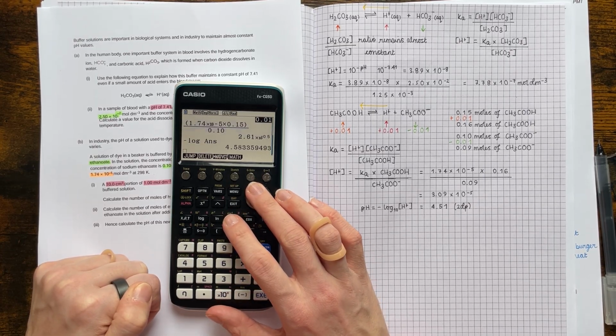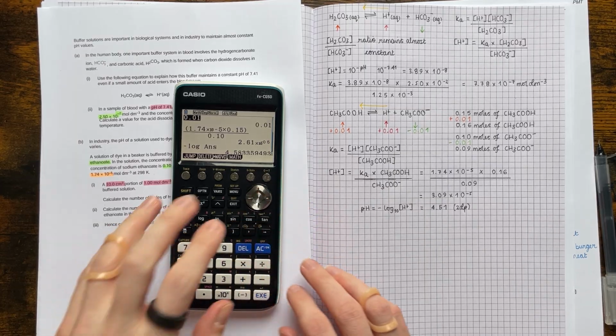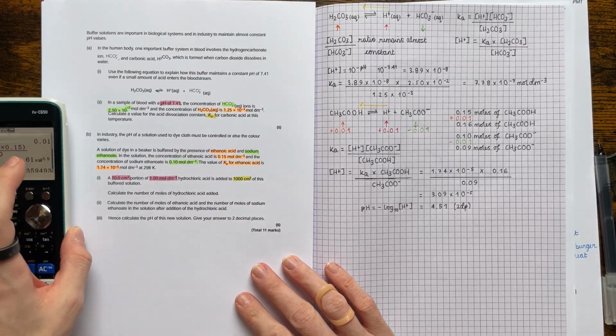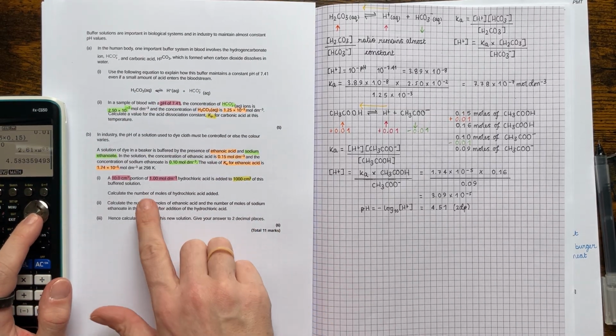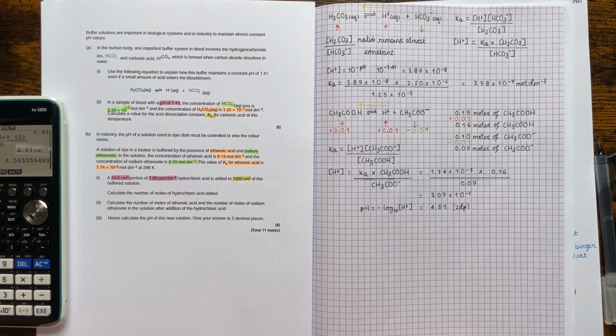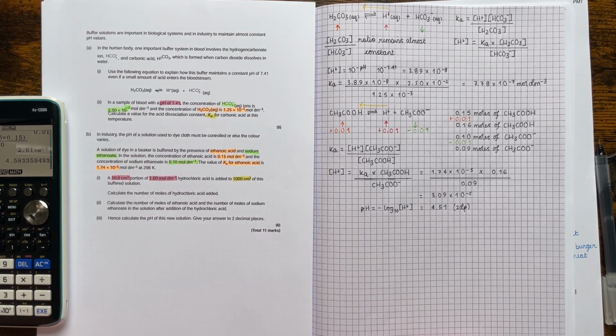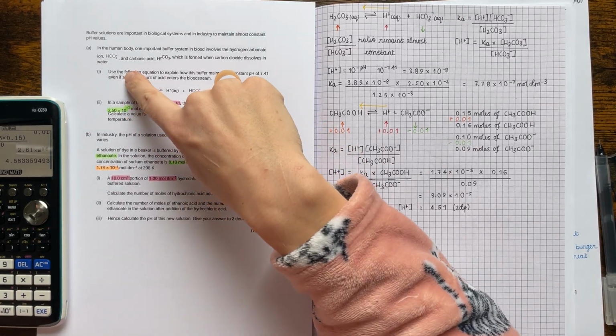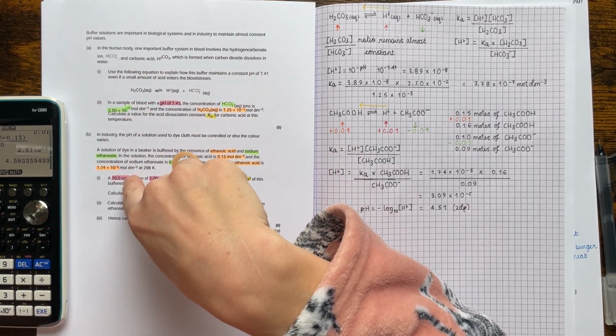And that is because, and I did think this when they gave us the information about the hydrochloric acid, giving us 10 centimetres cubed of a 1 mole per decimetre cubed solution of hydrochloric acid, that's quite a lot of acid. Whereas a buffer is supposed to maintain an almost constant pH in the face of a small amount of acid being added. So here it says a small amount, and I would argue that is not a small amount.